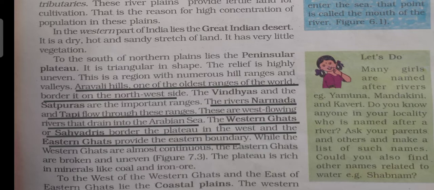So children, to the south of the northern Indian plain lies the Peninsular Plateau, and the shape of the Peninsular Plateau is like a triangle.